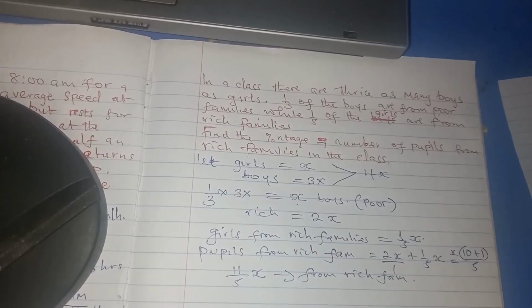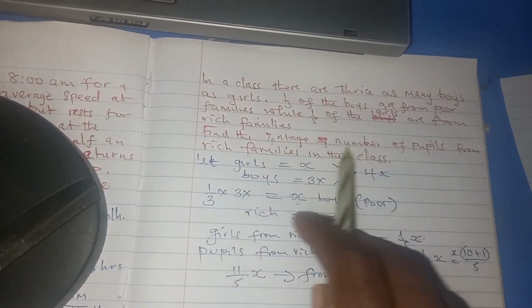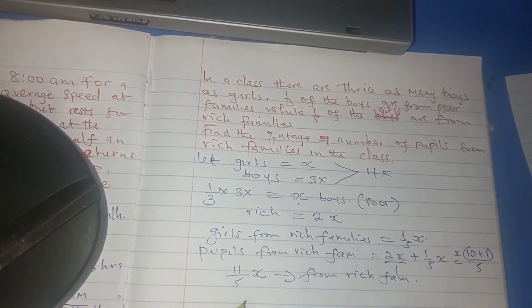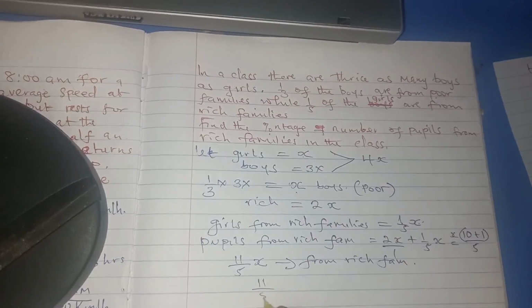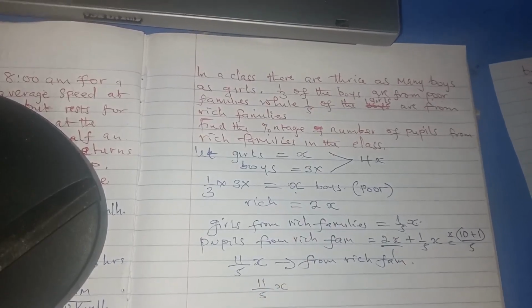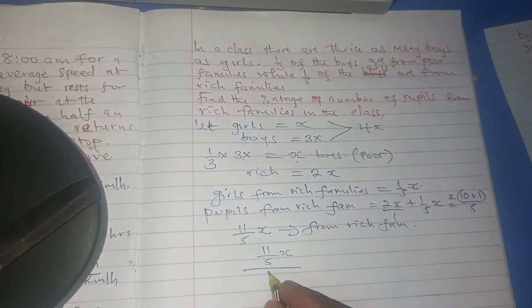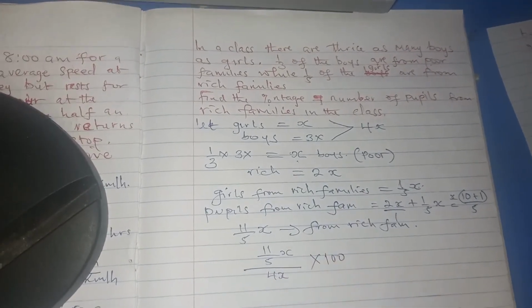Okay, but remember we have been asked the percentage, so we have to say the number of pupils who are from rich families over the total number of pupils times 100. So we are going to say 11/5 X divided by the total number of pupils. Remember we said the total number of pupils is what? 4X, times 100 gives us the percentage.